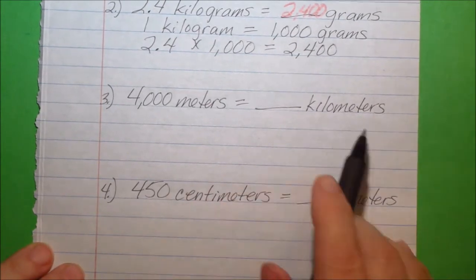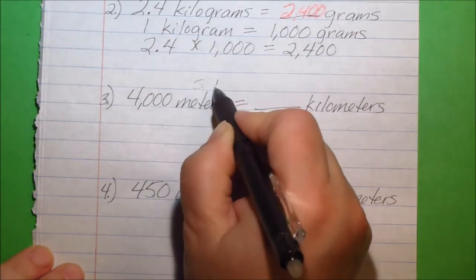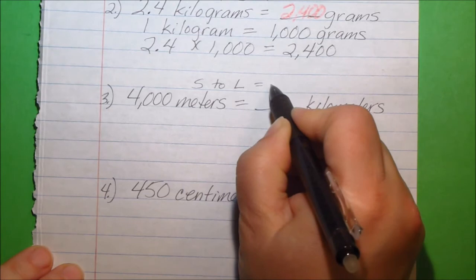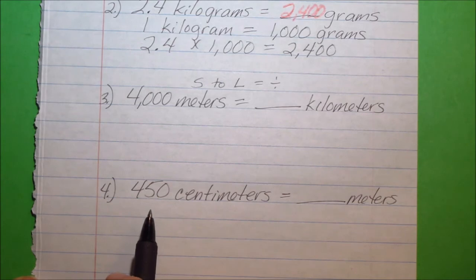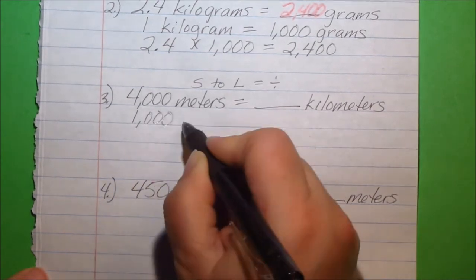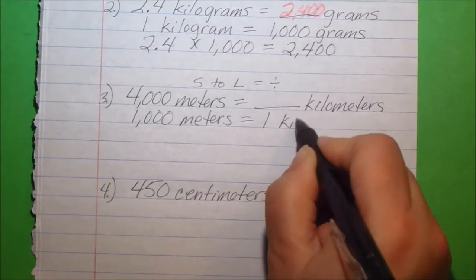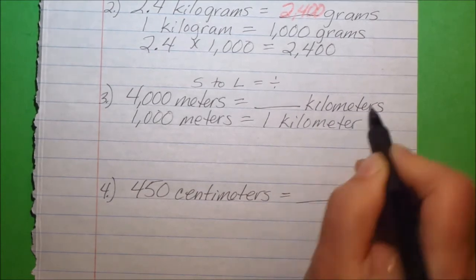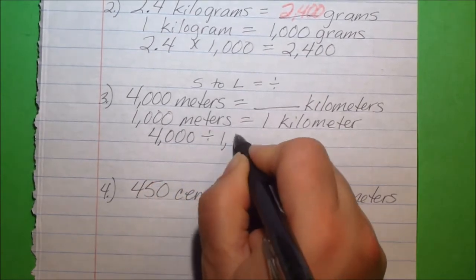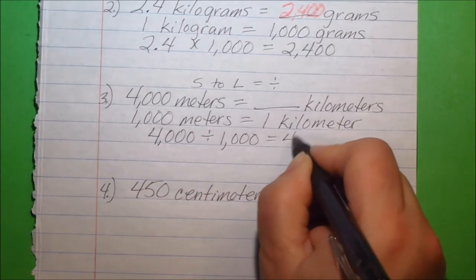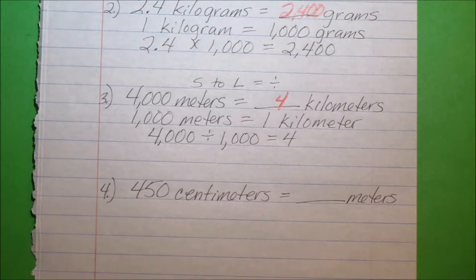Number 3, we have 4,000 meters equals how many kilometers? Okay, meters are smaller than kilometers. So small to large means I'm going to divide. All right, so I need to find my conversion factor. Well, I know that there are 1,000 meters in 1 kilometer. Okay, and I'm going to divide. So it looks to me like I'm going to divide 4,000 by 1,000. Easy math. That gives me 4. So 4,000 meters is equal to 4 kilometers.